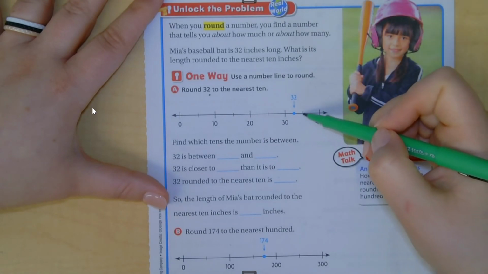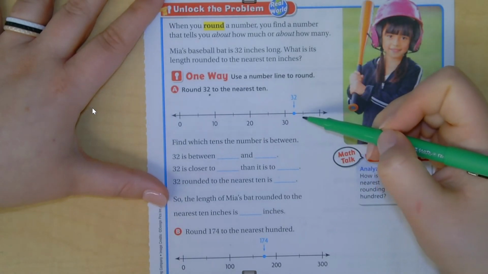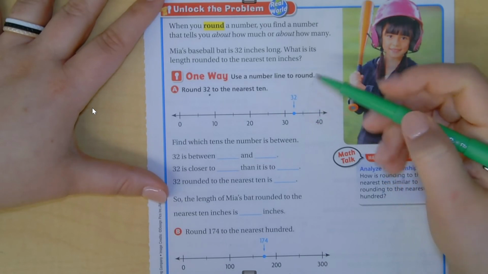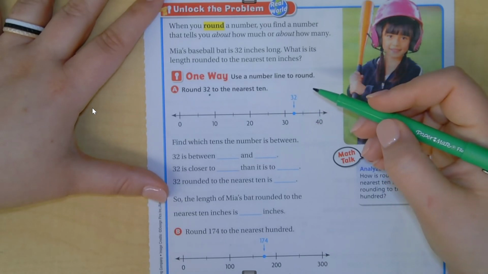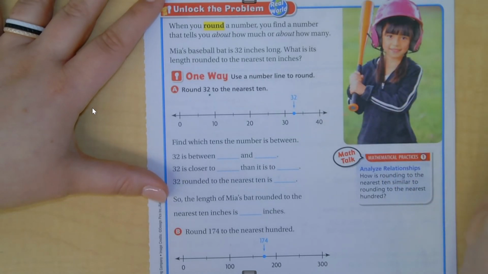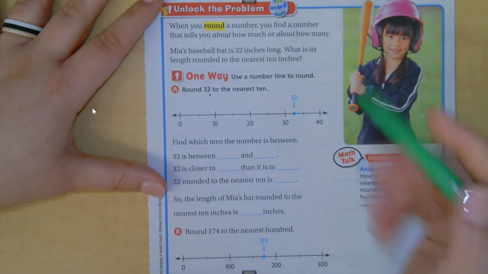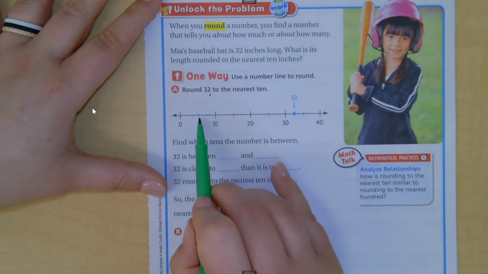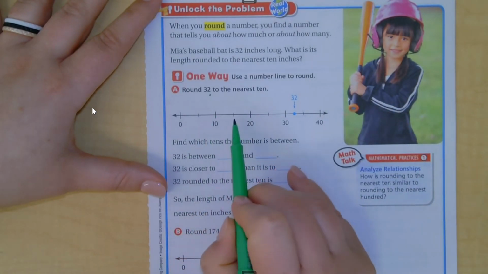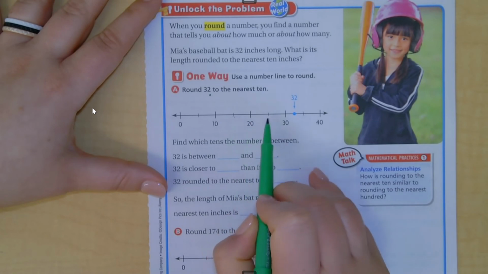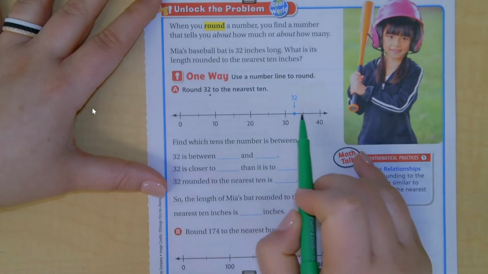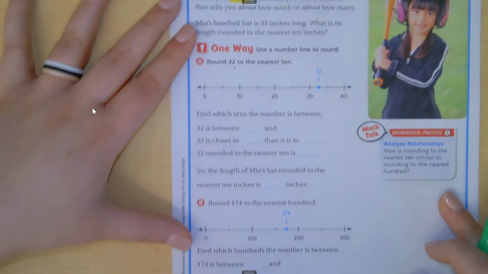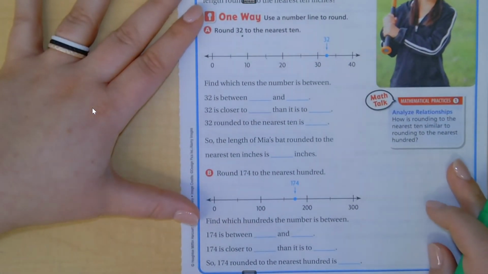Now these dash marks halfway between, well, think about what number is halfway between 0 and 10. 5. Yes, your number should be 5. So these halfway marks represent 5. So that means this one is 5, 10, 15, 20, 25, 30, 35, 40. Okay, now that we understand this number line, let's begin to answer the questions.